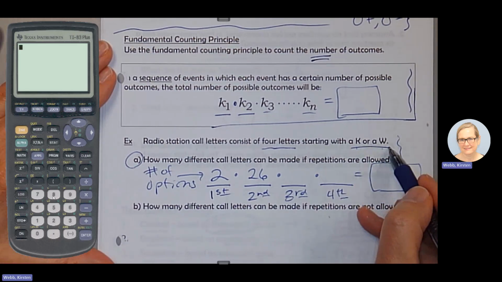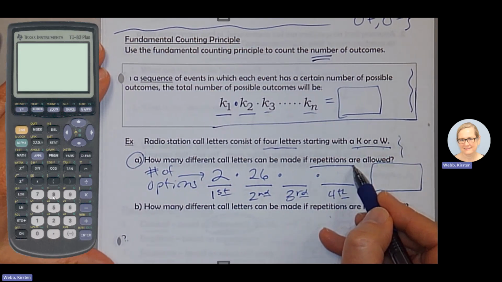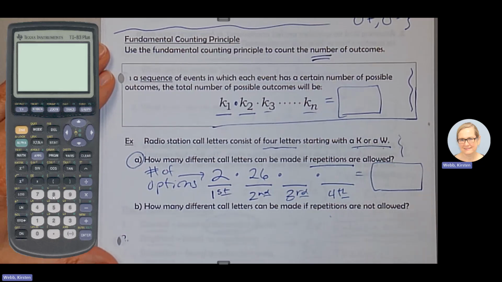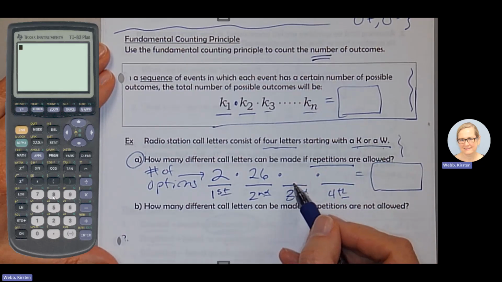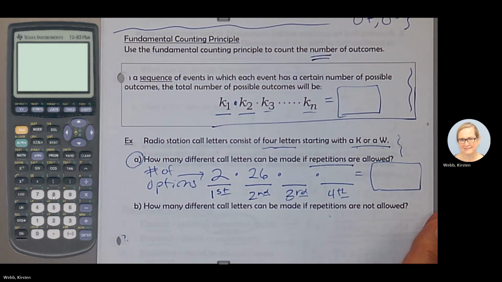There's no restrictions like there were on the first letter, and we're allowed to repeat a letter that we've already used. Let me give you a second to think about what numbers you would put in those other 2 blanks and maybe multiply them together. Anybody like to double check our 2 or our 26 so far?